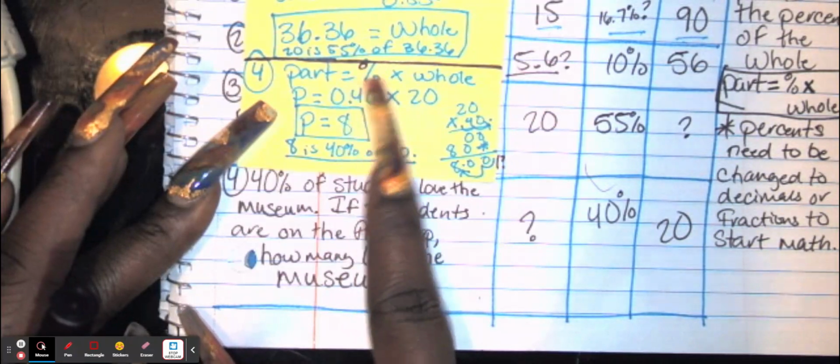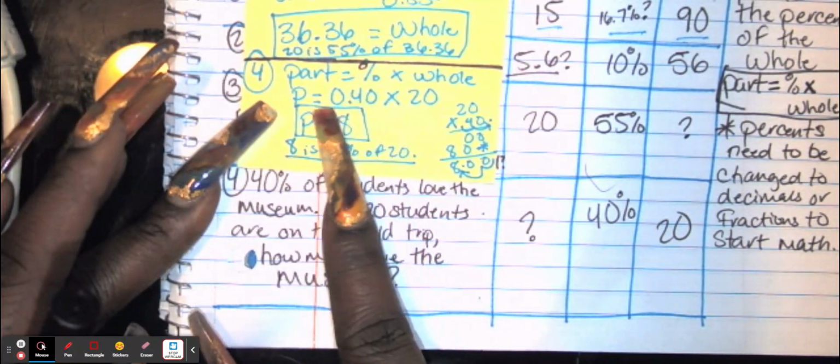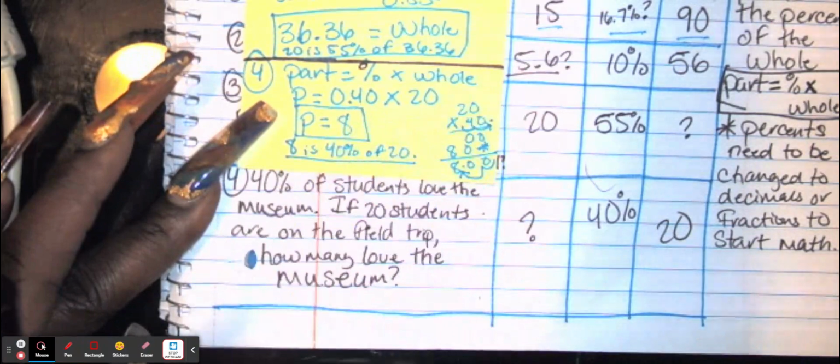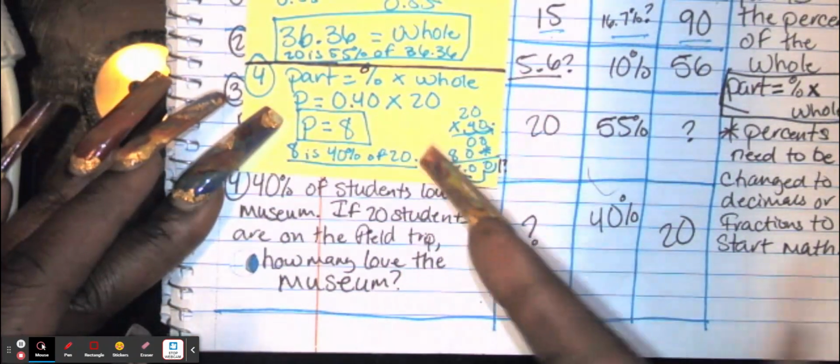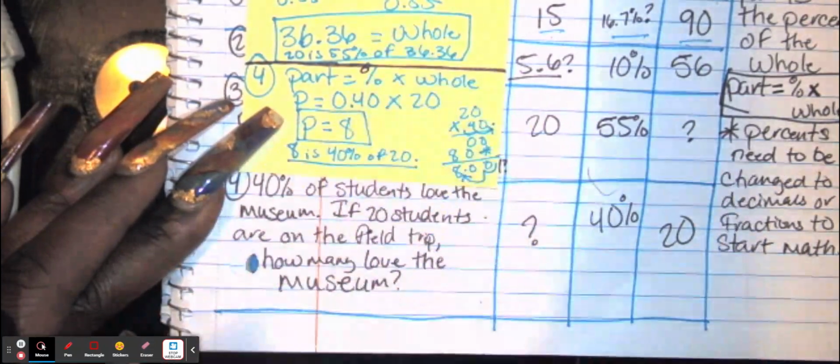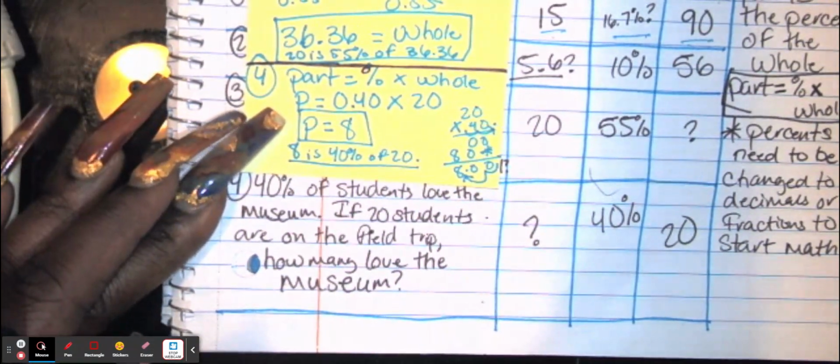Our percentage is 40. So I made that into a decimal. If you would like, you can make that as 40 over 100 and do it that way and still divide by 100 and get the same answer. However, either way, it's up to you. It is your choice. It is your method of learning.